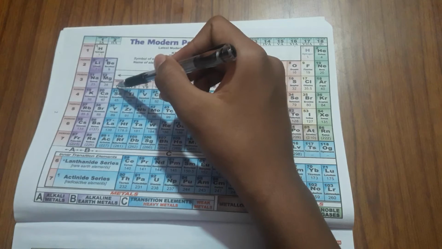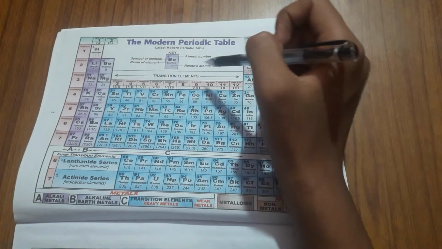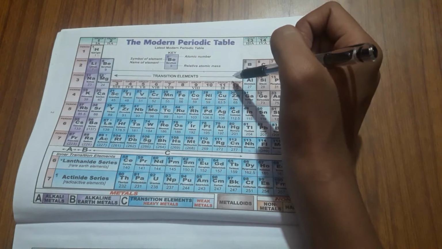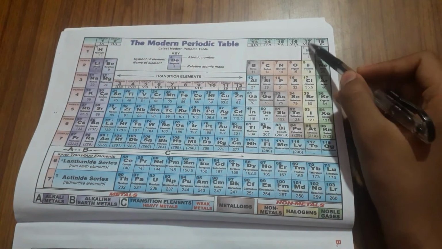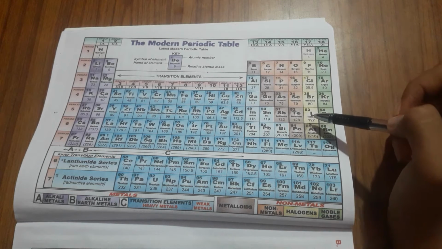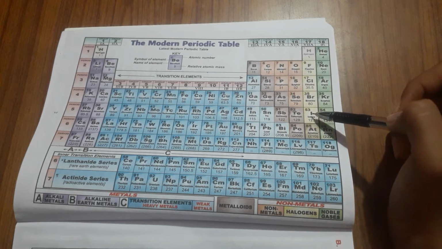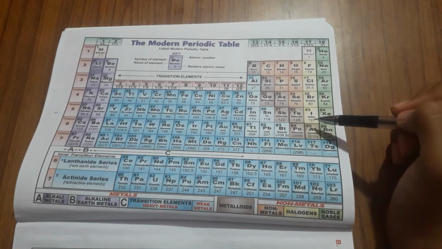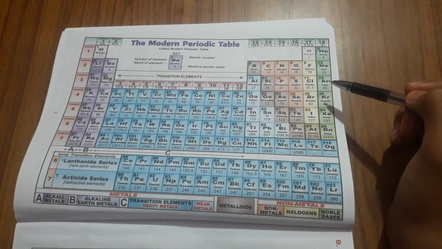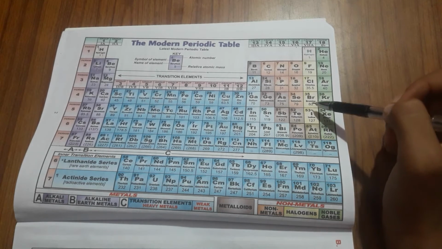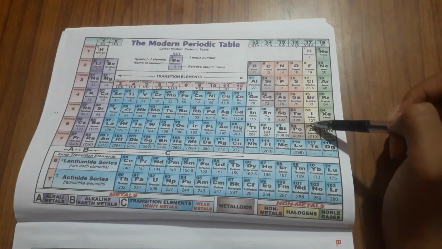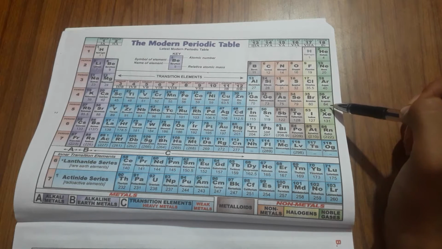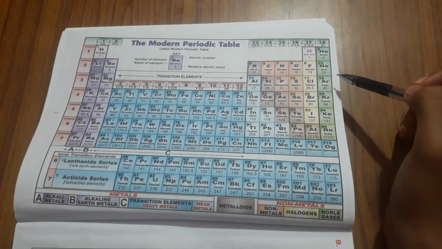Groups 3 to 12 are called transition elements, and when moving to the 17th group, they are called halogens. What are halogens? Halogens have 7 electrons in the outermost shell, and they need only one electron to get a stable configuration. They are also called oxidizing agents. Now moving to the 18th group, the final group, they are called noble gases or inert gases, which have a stable configuration.